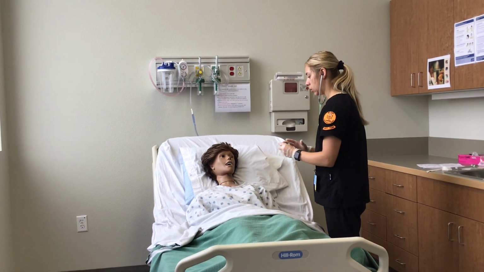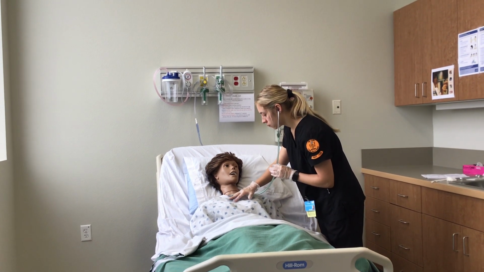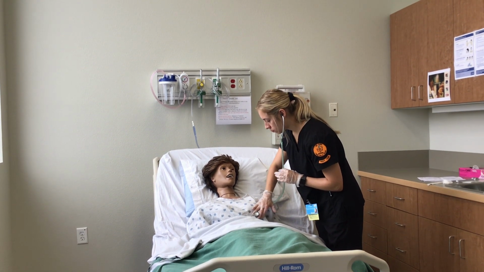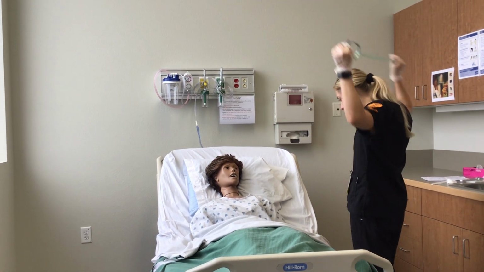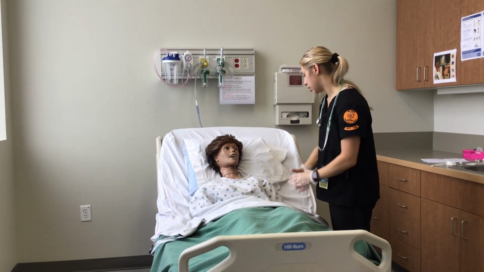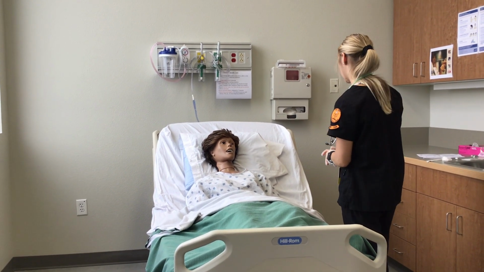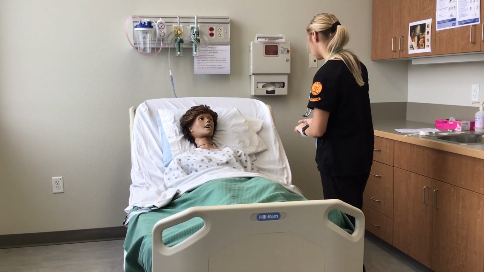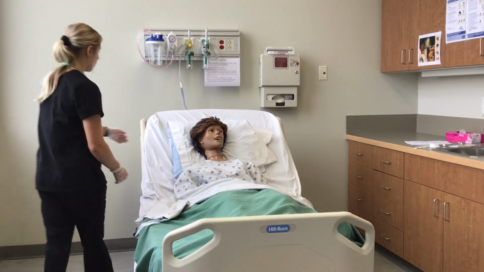So now I'm just going to listen to 5 different spots, and we're going to listen to your heart on your chest. Good. Heart rate sounds normal, and I'm going to feel for the heart. Point of maximal impulse is detected. So now that we're done with the cardiac system, I'm going to raise and lower the bed to assess the abdomen.